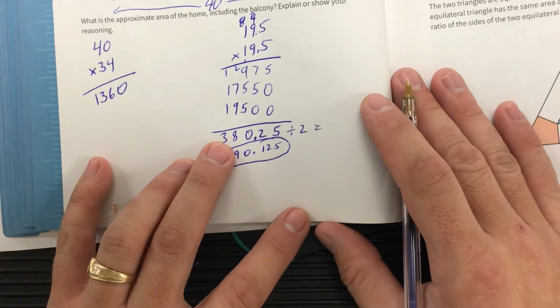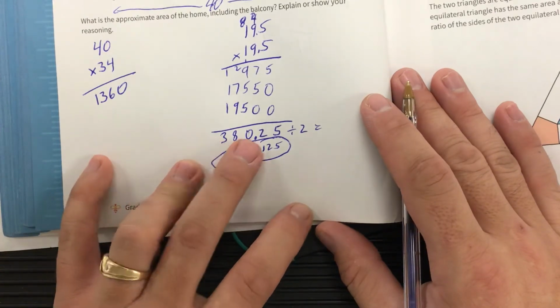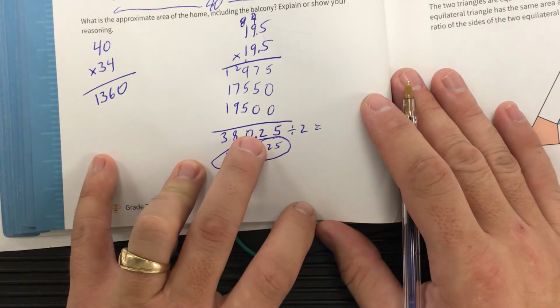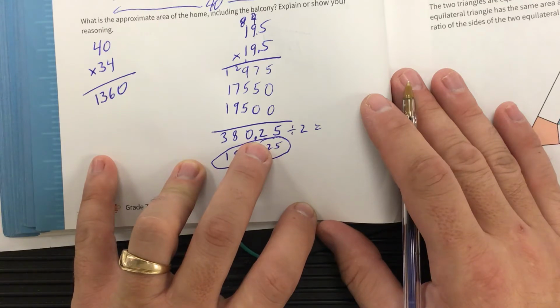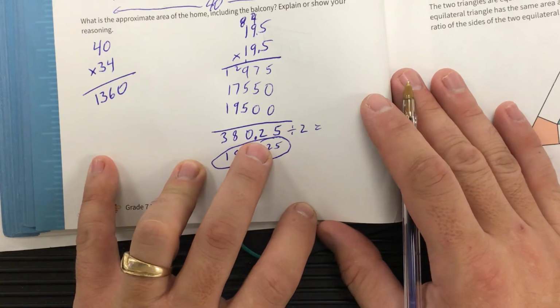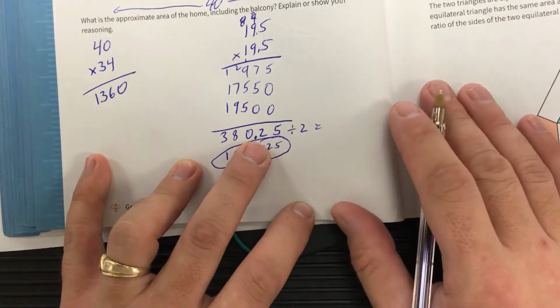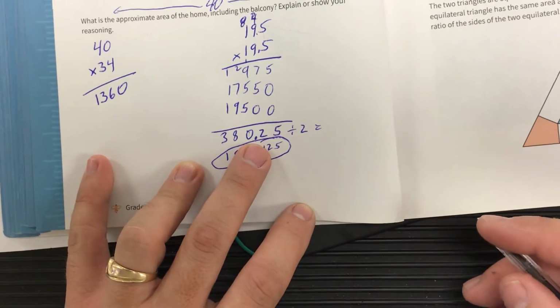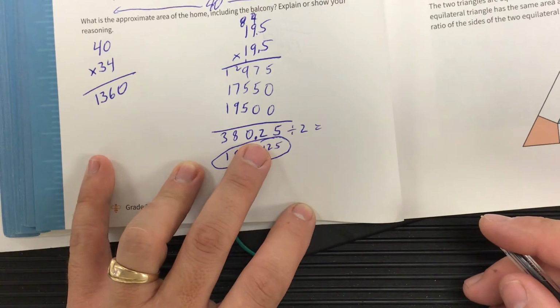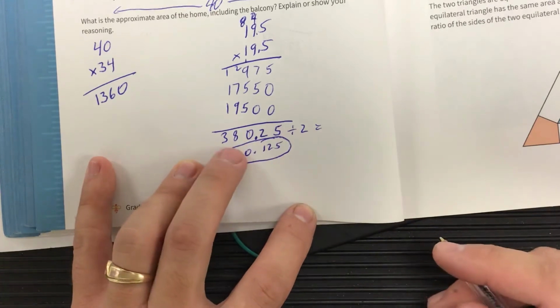Everybody get 380.25? No? Well, I could have multiplied wrong. I should have got that confirmed before I divided by 2. What'd you get? I got 33,672.5. It should be less than 400 because 20 times 20 is 400. I got 379.25. 381.25. Okay. I think it should be 380.25.